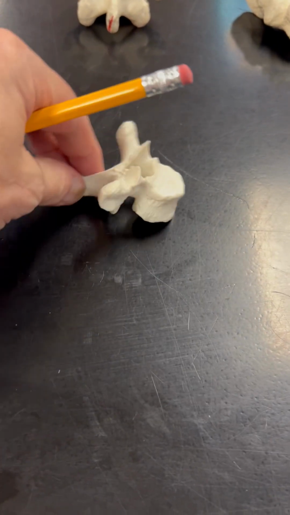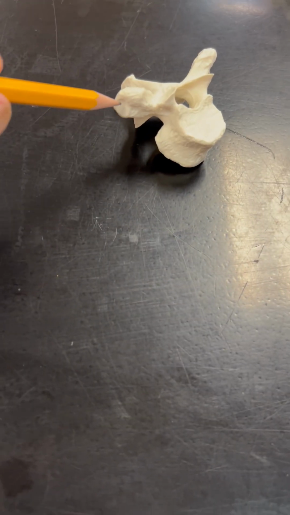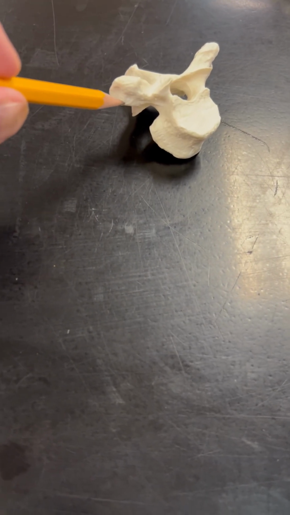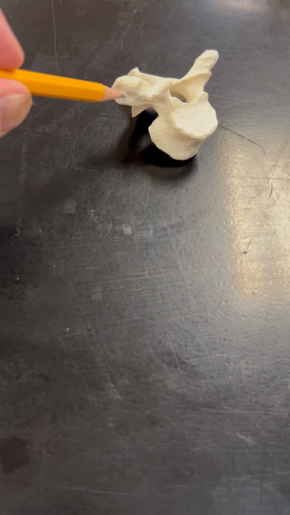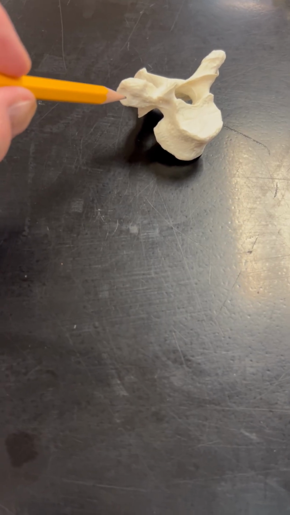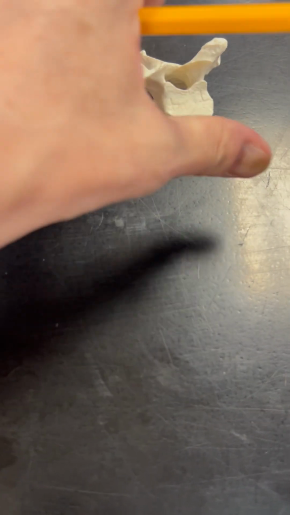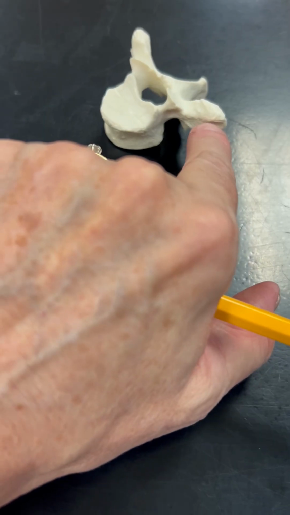You might get the card that says facet for the tubercle of the rib on a thoracic vertebra. There's that facet I was telling you about. That's where there's a tubercle on each rib, a little bump that is going to articulate with each of your thoracic vertebrae. There's one on this side, there's one on this side.